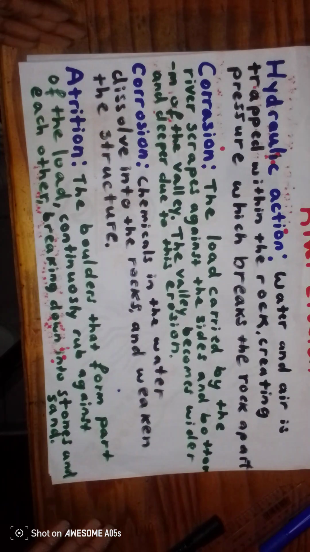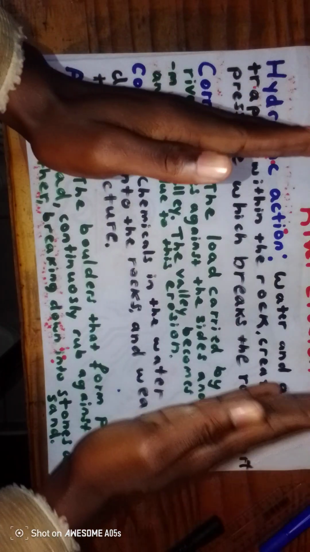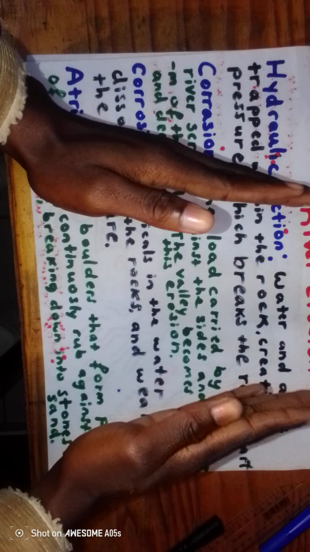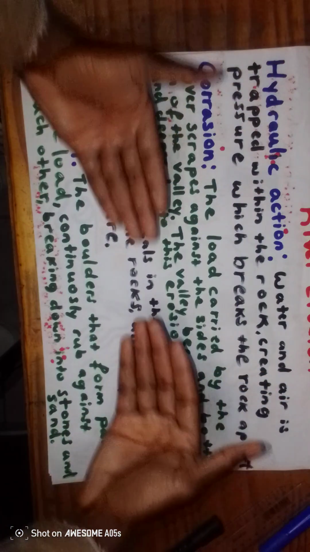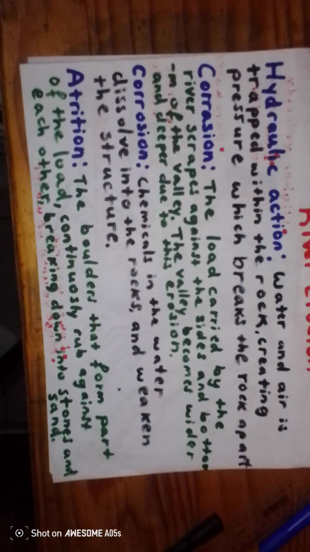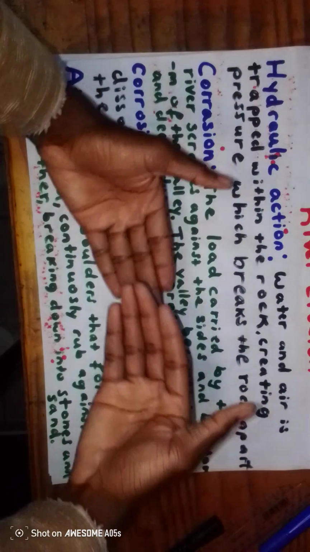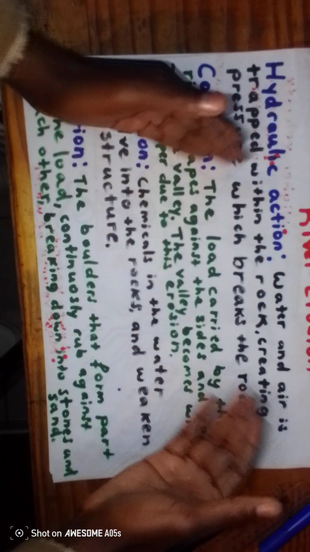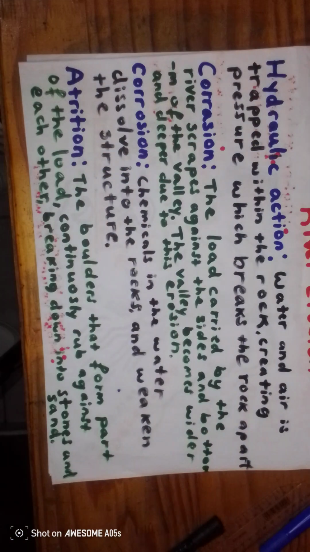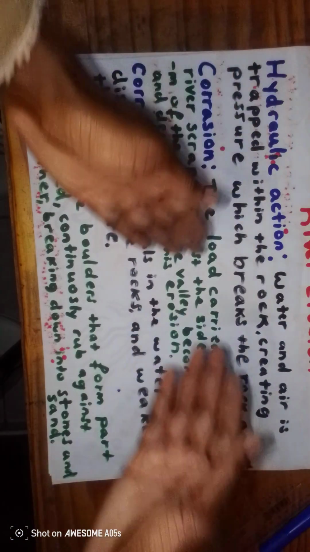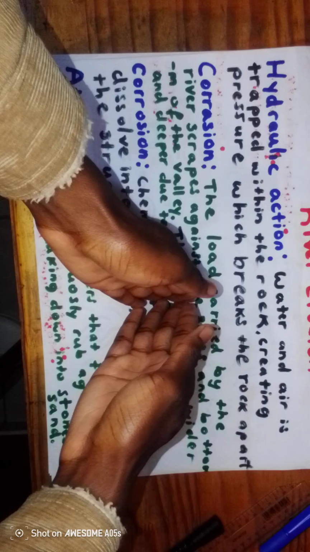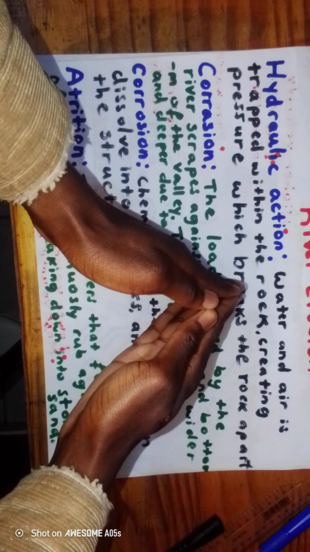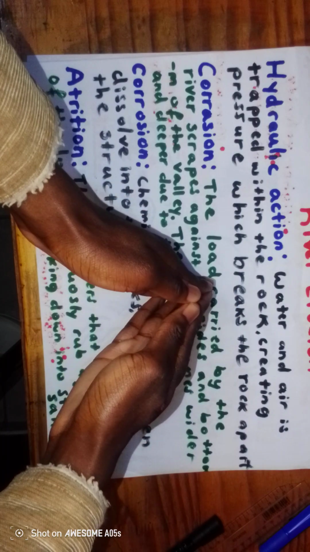So the sides, let's say, here my hands, these are the sides, and the bottom of the valley. So we have the bottom, and then we have the sides. Now, imagine that this is my valley. Okay, this is my valley, and it has a V shape, right?